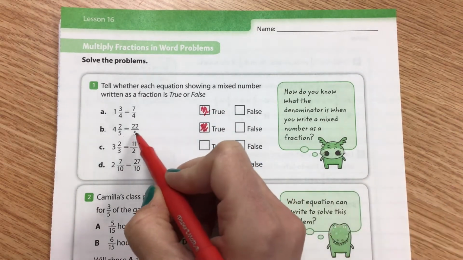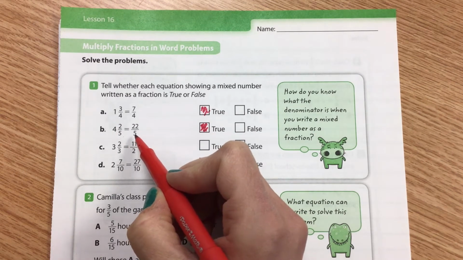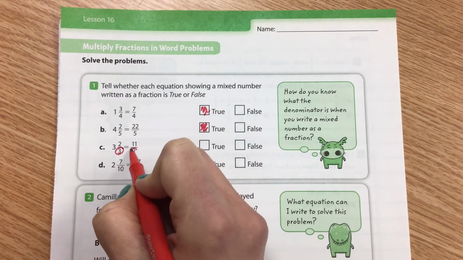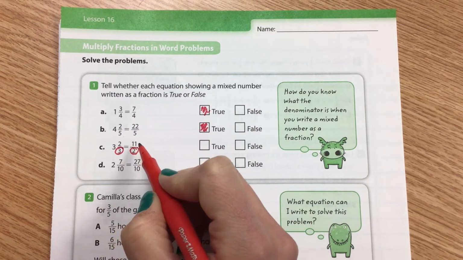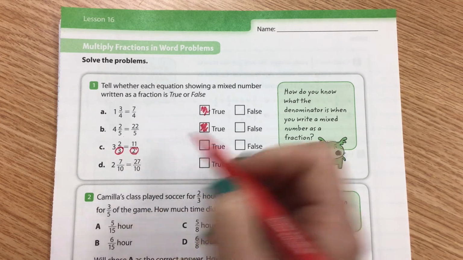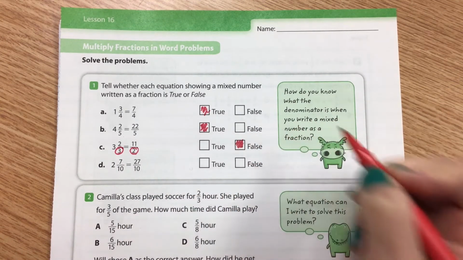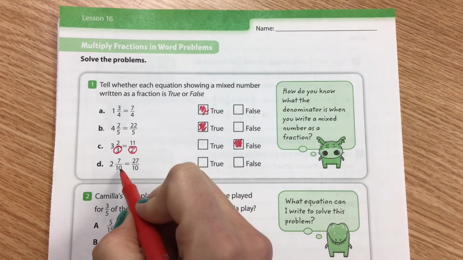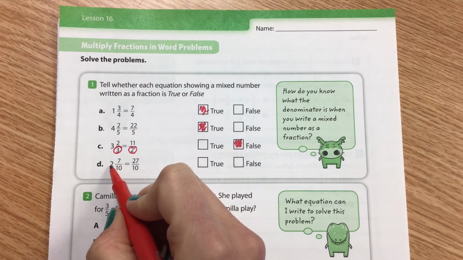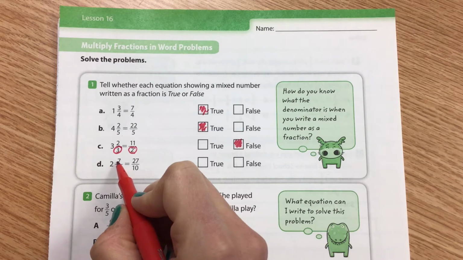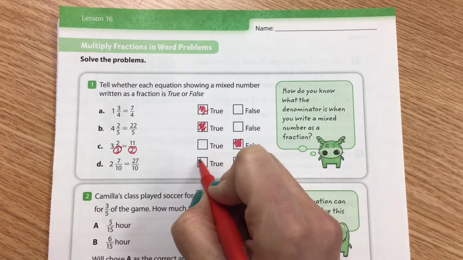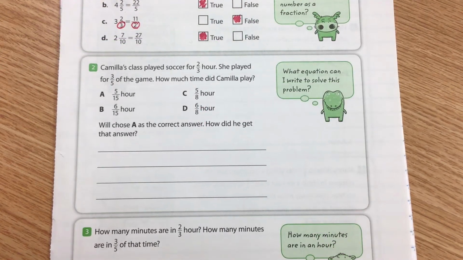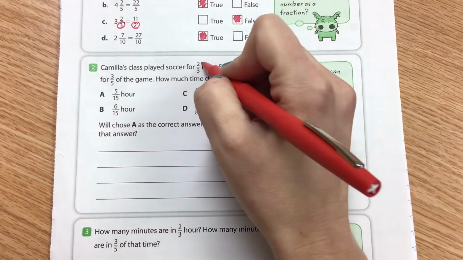And remember, you keep the same denominator. So that's something else we kind of need to look for. So right off the bat, I'm noticing these have different denominators. So I don't even have to worry about the numerators because I see that they are different. So this one's going to be false. The last one, 10 times 2 is 20, plus 7 is 27 over 10. That one is true. Number 2 says Camilla's class played soccer for 2/3 of an hour.